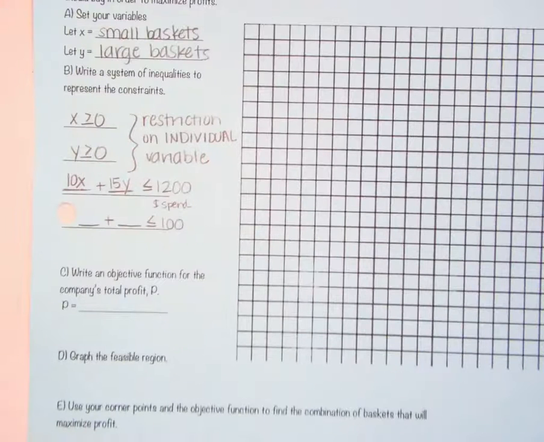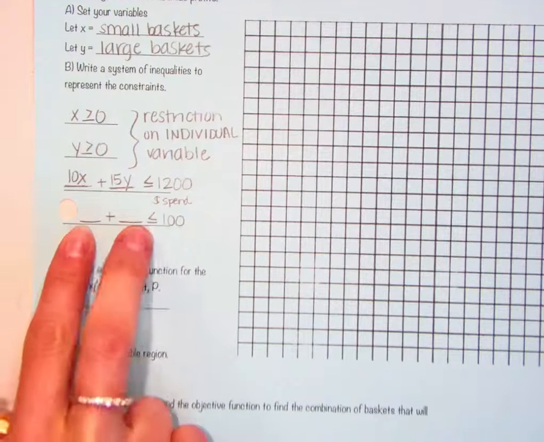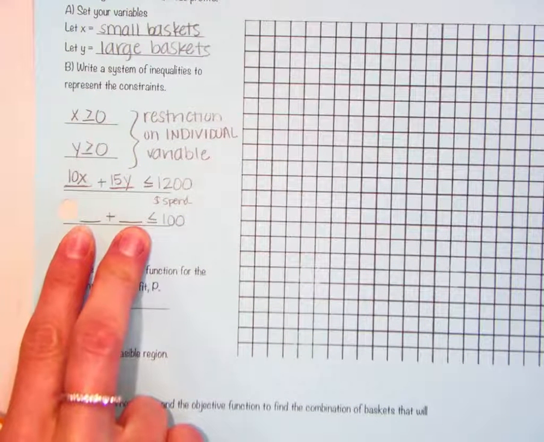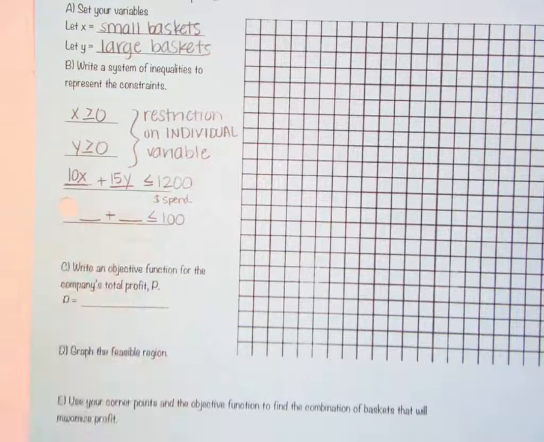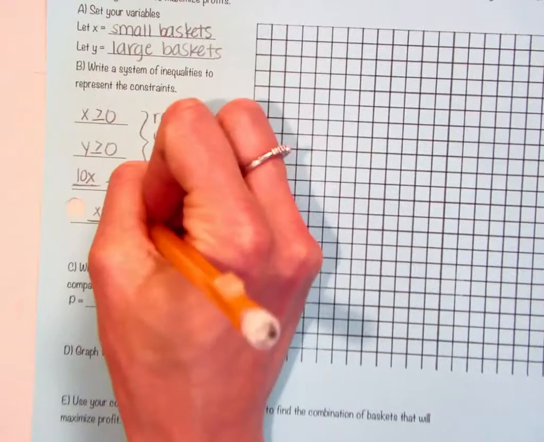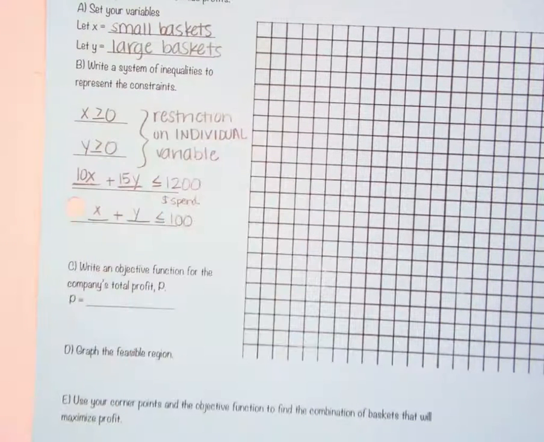Well, if we're just talking about the sum of the 2 baskets, what should go over here? X, just X and Y. So the total number, that's just the sum. So the 2 types of baskets together have to be less than or equal to 100.